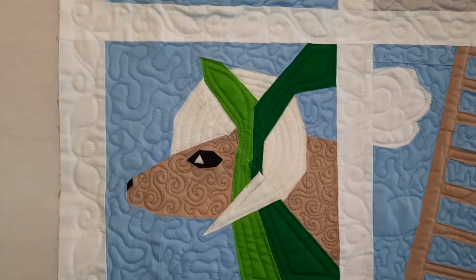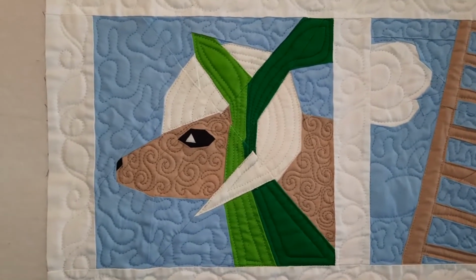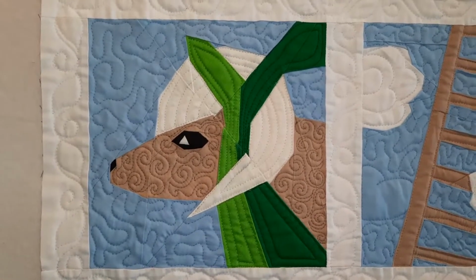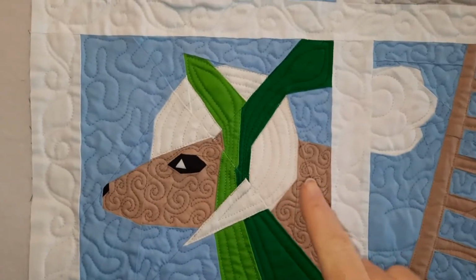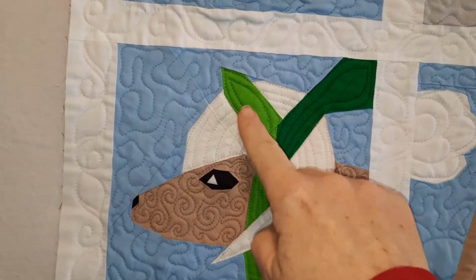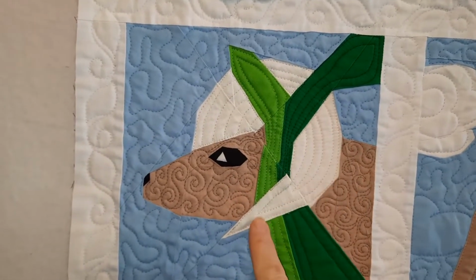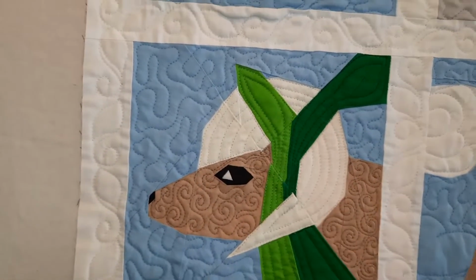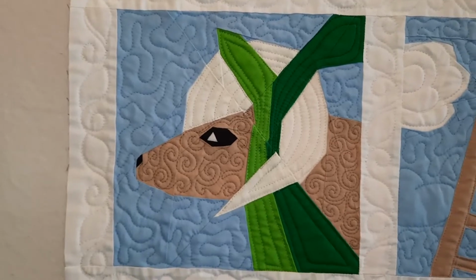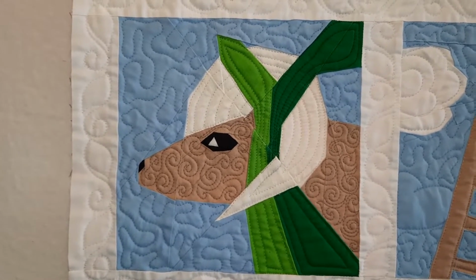So block 6 is Isaac and the ram. I have quilted curly wool on the ram. I've quilted a leaf shape into the bramble that is caught in, and a curve to the horn just to accentuate that shape.